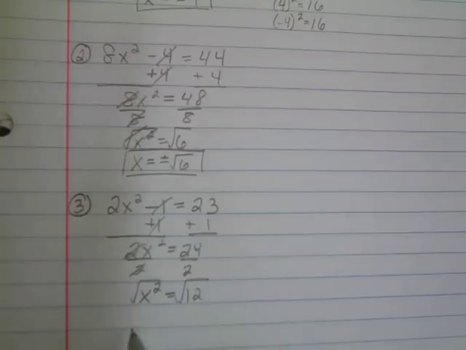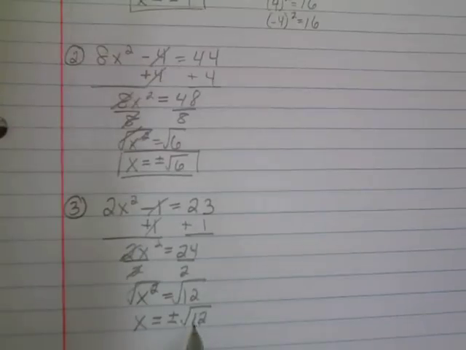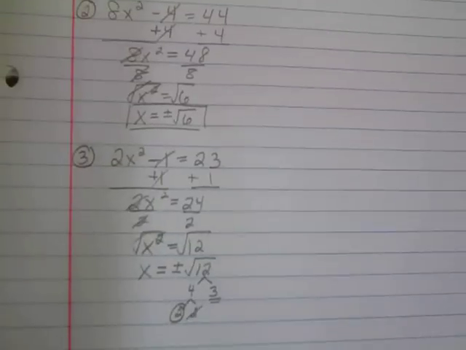To undo the squaring, I use square roots, and I have x is equal to plus or minus the square root of 12. Now, the square root of 12 is something that can be simplified. The square root of 12 can be broken up into 4 and 3, and 4 can be factored into 2 and 2. So one of my 2's will come out, the other one will go away, and this 3 will have to stay under the square root.